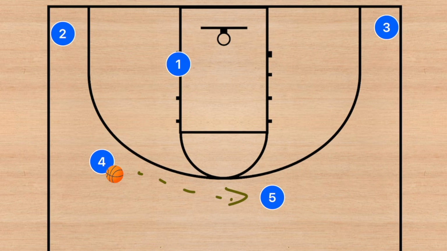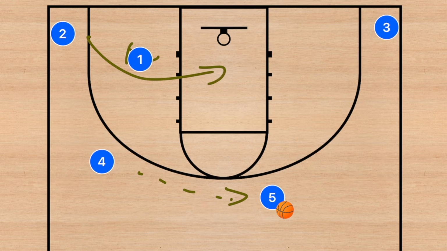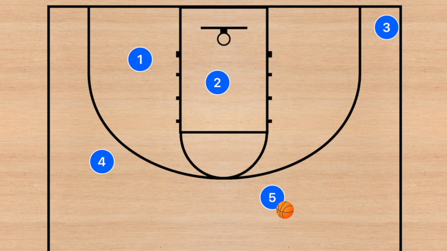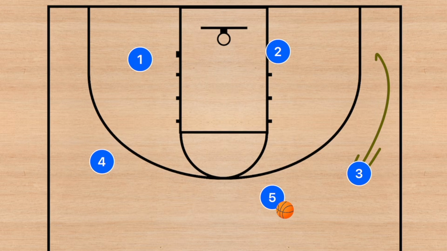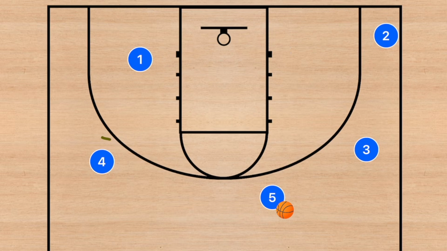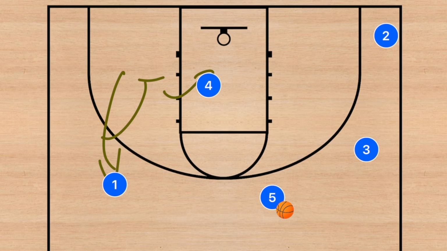We would then pass player 5 the ball, and now we enter flex, where player 2 is our next option. If he's not open, player 3 can lift, player 2 can then fill out. Player 4 sets that pin down, player 1 lifts, 4 rolls off, and now we are in our secondary part of the flex action.